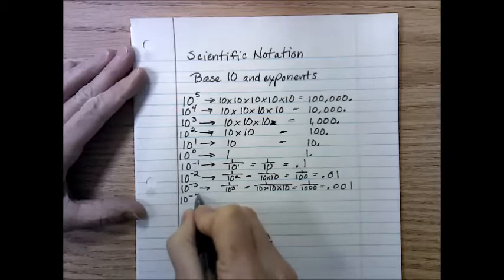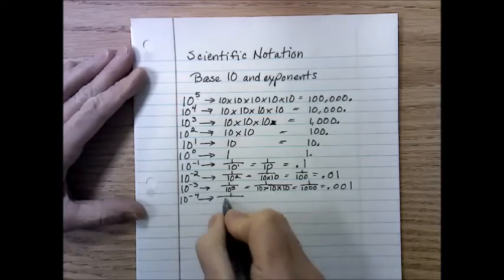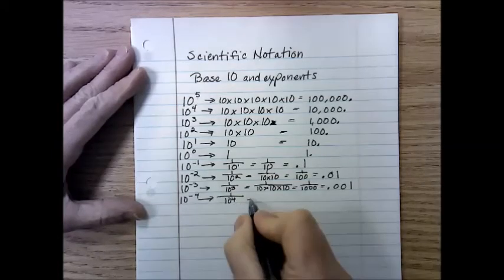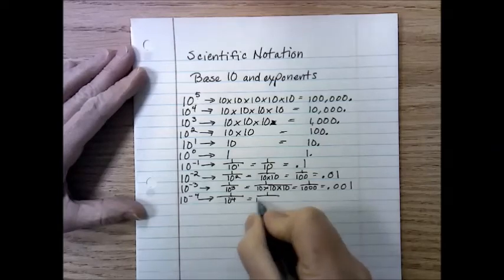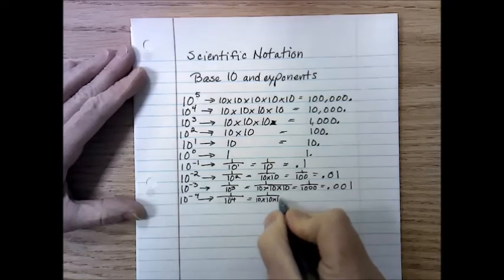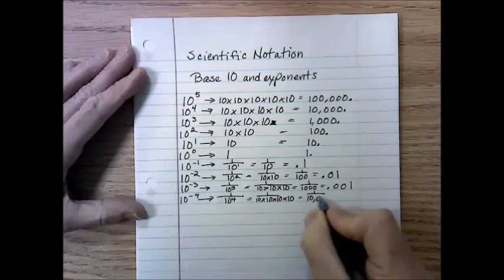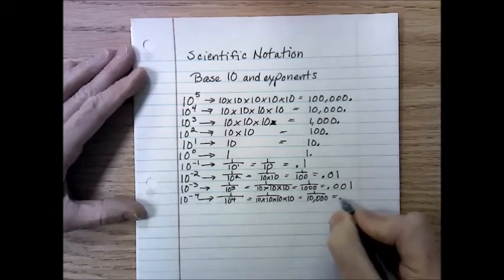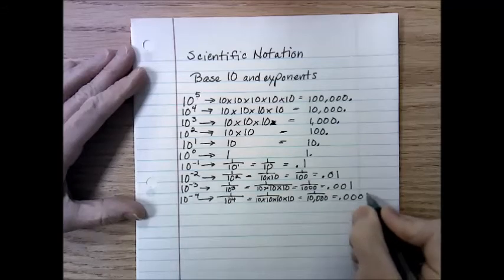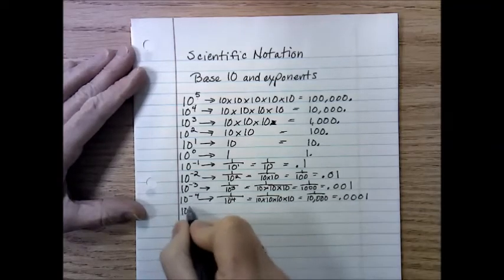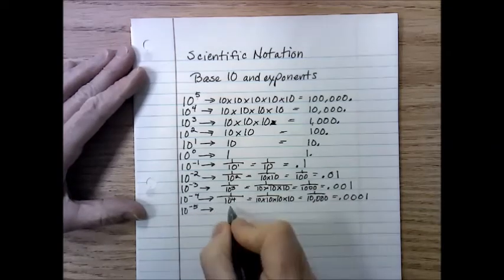10 to the negative 4th would be 1 over 10 with an exponent of 4. So again, in fraction form, that's 1 over 10 times 10 times 10 times 10, 1 over 10,000, and as a decimal, 0.0001. And let's finish the pattern off with a negative 5.